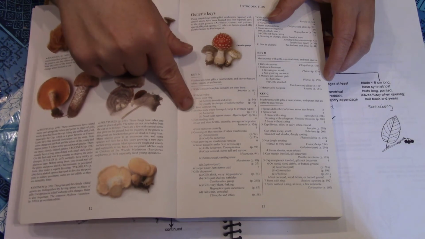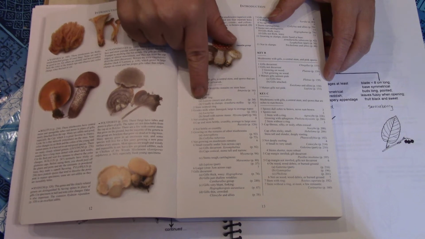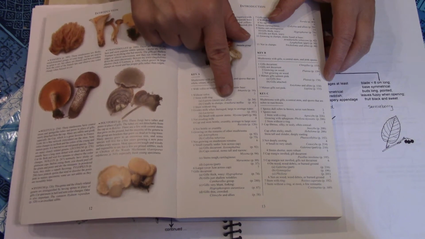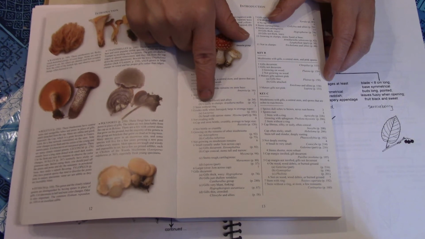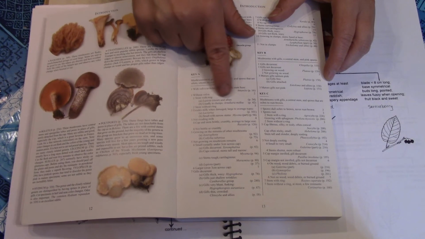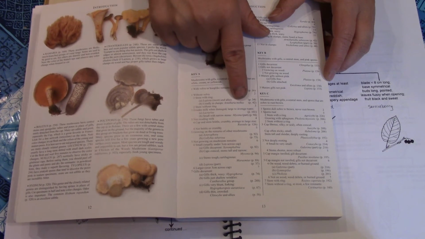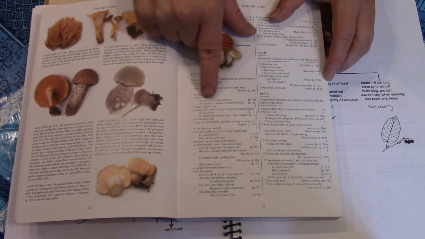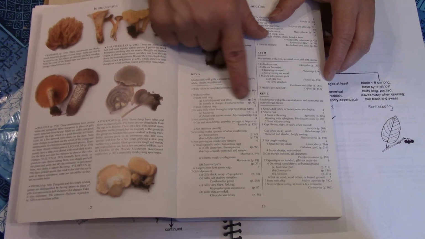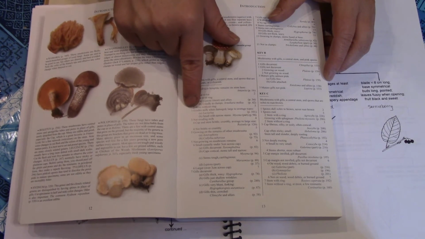So 2 and 2, we are having two options. If it does have a stem with a ring, now we have a secondary option. Is it this option or is it this option? Is it Lepiota and allies, or is it usually in clumps and then it's Armillaria mellea? So you've got two options again. So maybe it has a ring, then we're going to these keys. If it doesn't have a ring, we're going to move on to the third step.